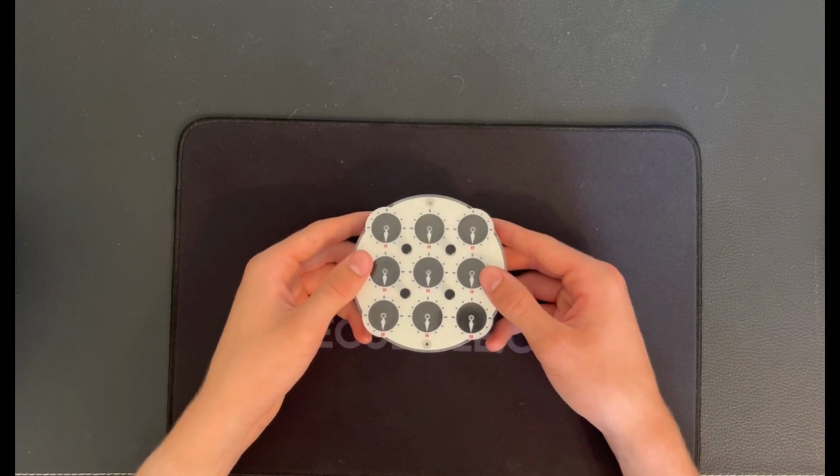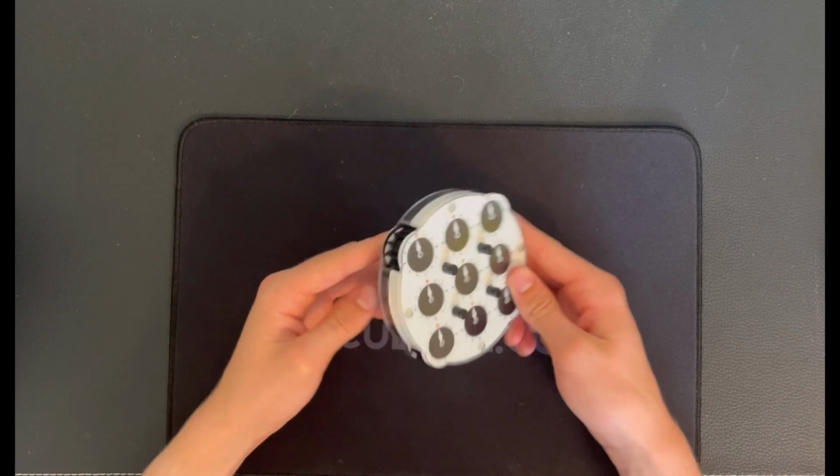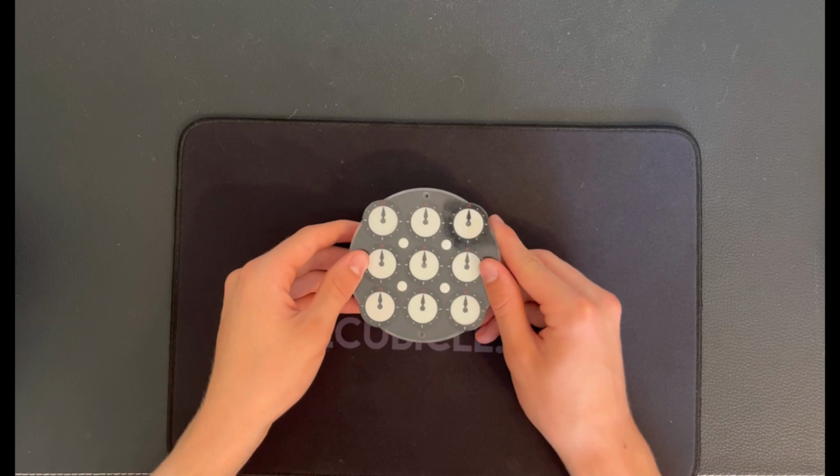And now we can see that our clock is solved on this face, and if we flip it over, it is solved on the other face. And that is how to solve a clock.